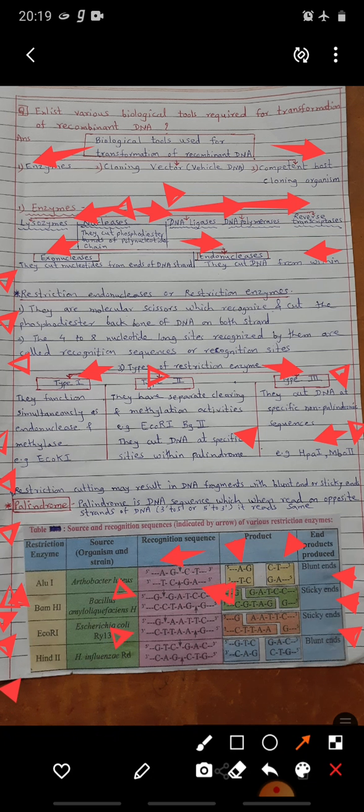Last one, HindII, from Haemophilus influenzae Rd. Recognition sequence GTC GAC, in the opposite direction GTC GAC. So these are the products and they show a blunt end. So these are different biological tools required for transformation of recombinant DNA.